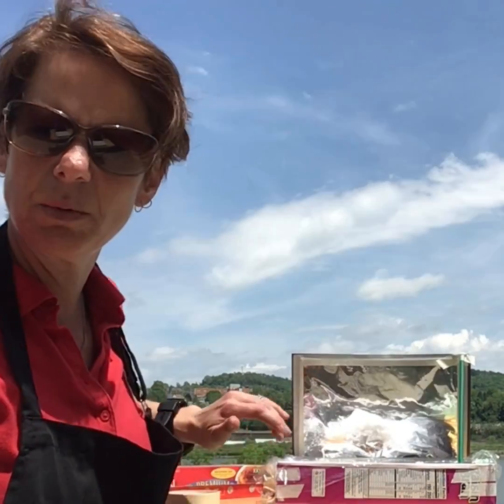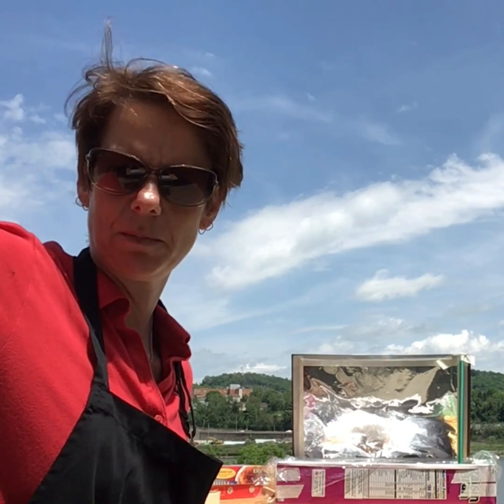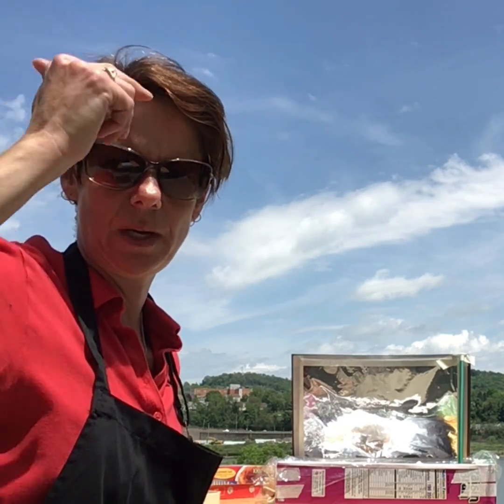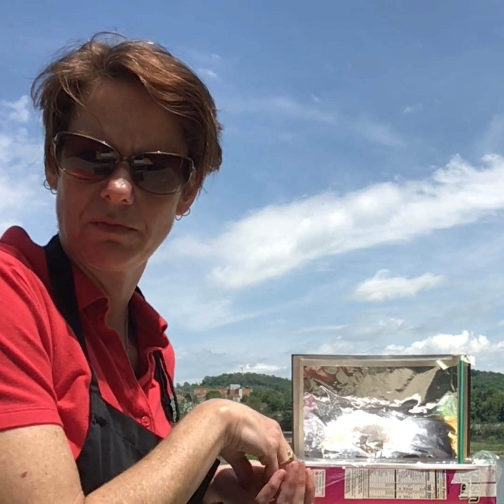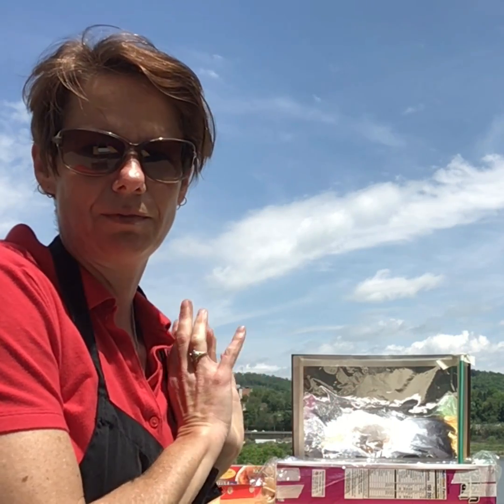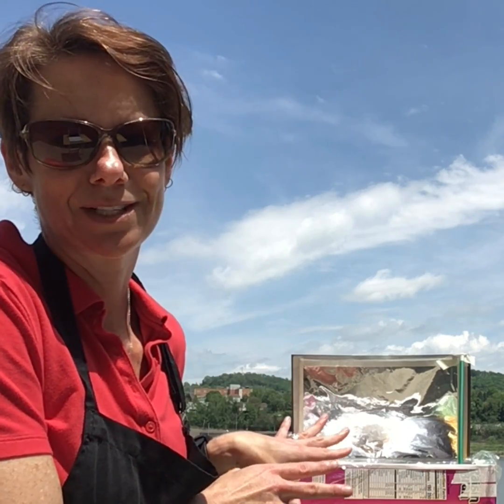Now what kind of heat are we working with right now? We have radiant heating coming from the sun. And then we also have conductive heating because the foil's getting hot and the food is touching the foil. So I'm going to wait another 15-20 minutes and I'll be back to taste my s'more.